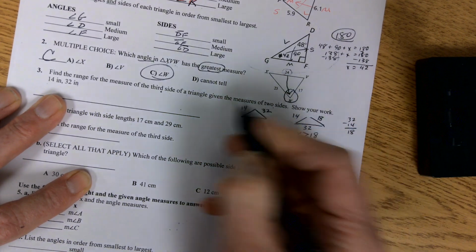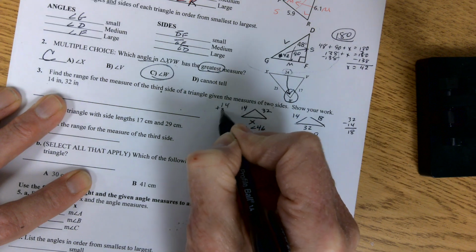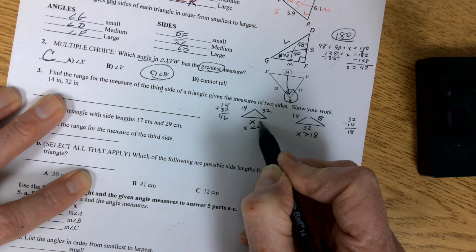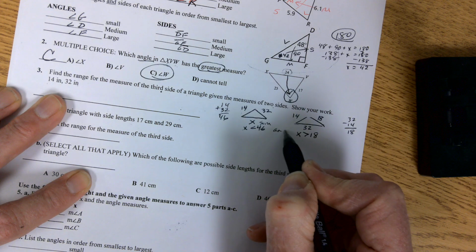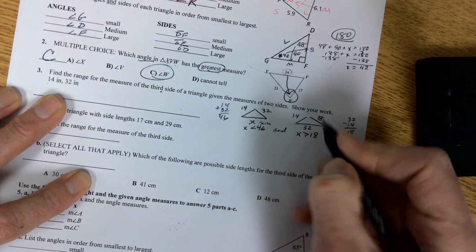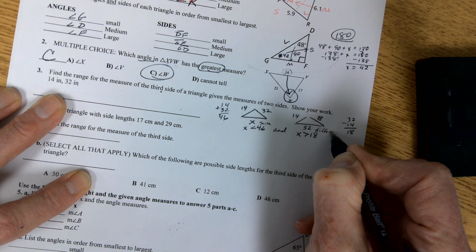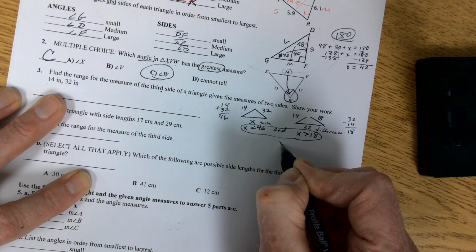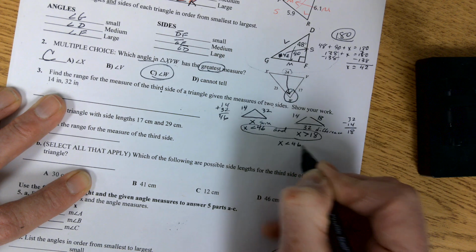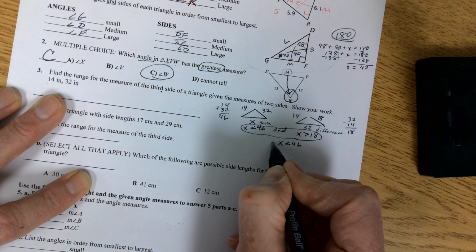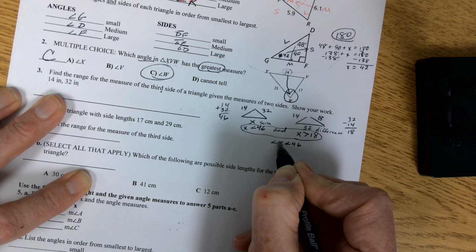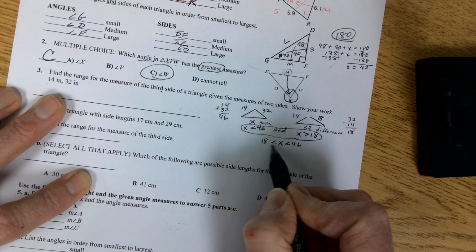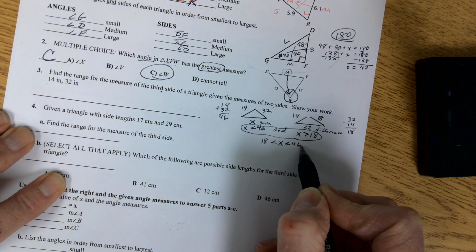On this one, when we did it, we went 14 plus 32. We got 46. So x is less than the sum, and x is more than the difference, meaning we subtract. You could put it together. This answer is acceptable, but you could also say less than 46. Keep the same direction of the inequality sign. If you're reading from right to left, it's saying x is greater than 18. So you've got 18 is less than x is less than 46.